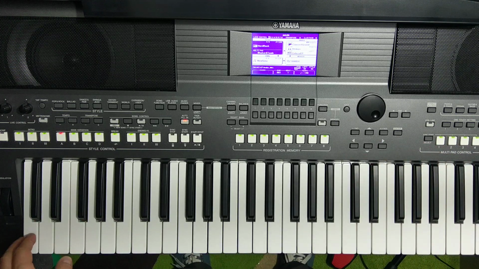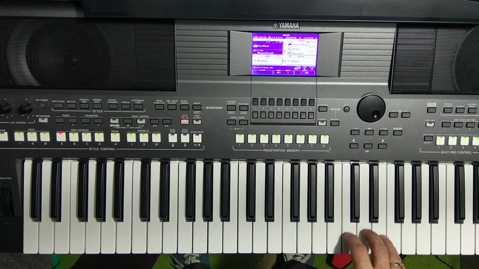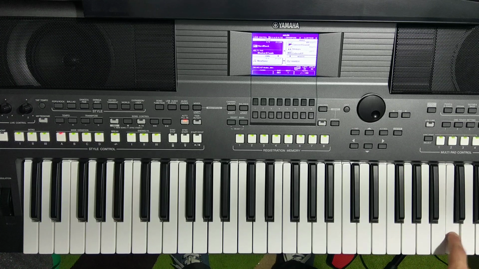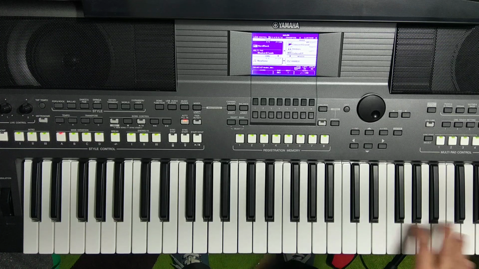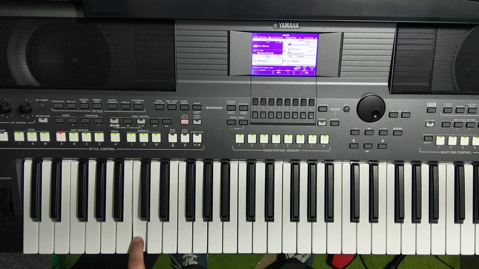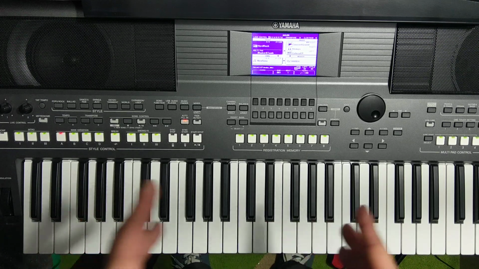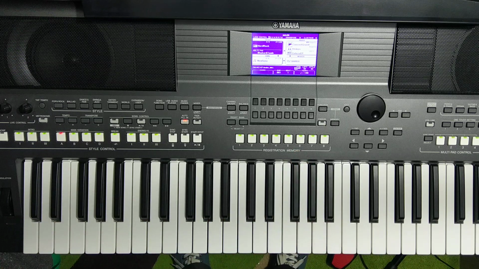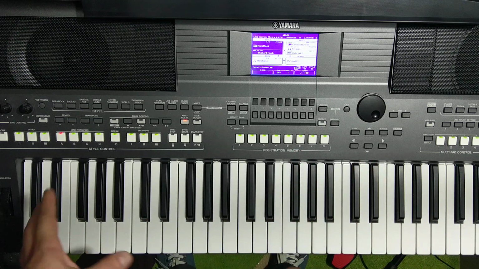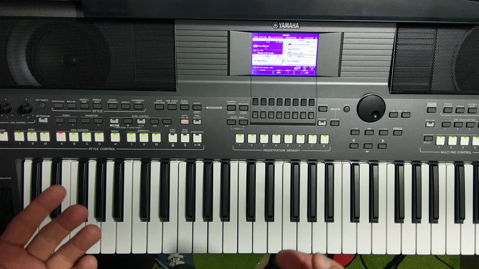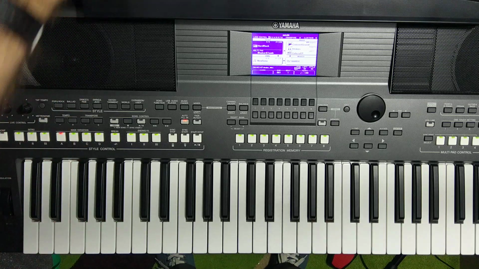So you know where to locate C. C, C, C, C, C. So you locate the first sound of each octave in the C major scale. It's very popular because it doesn't contain any of the half tones.